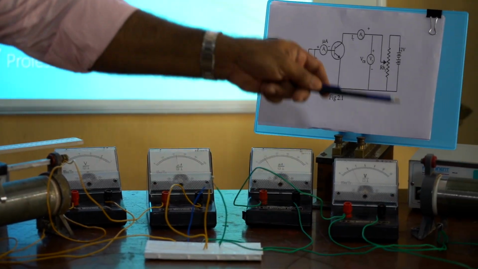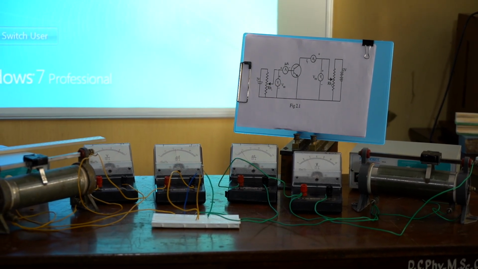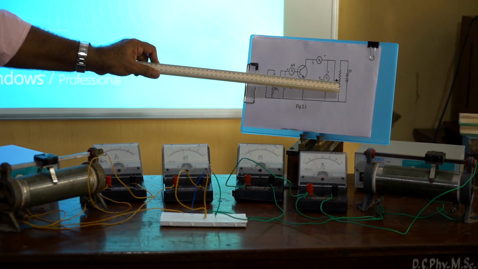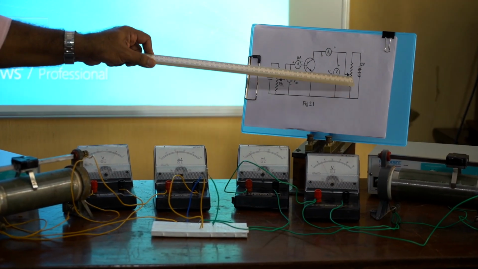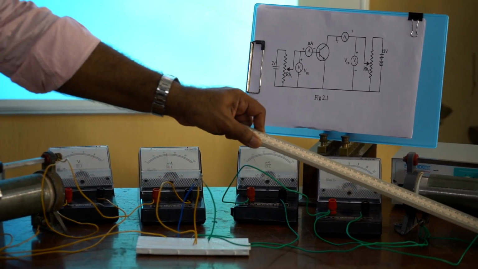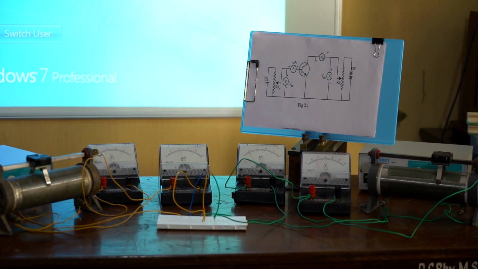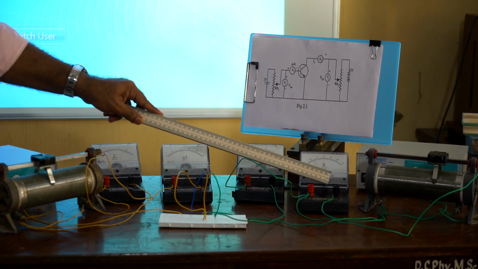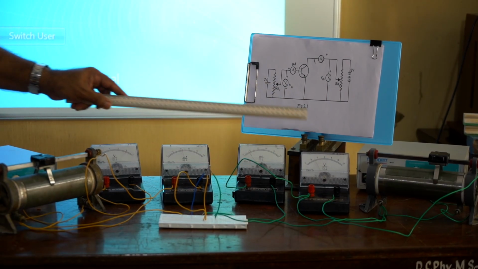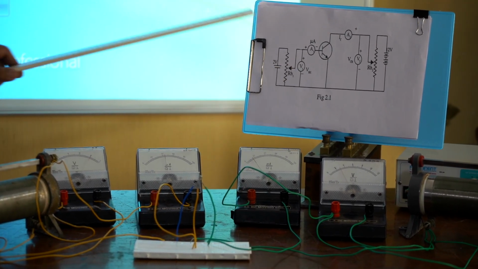Then in the output there is also a voltage source of about 12 volts. The positive is connected to one of the lower terminals and the negative to the other lower terminal, so that behaves like a potential divider arrangement. Using the rheostat RH2 we can change the output voltage, and similarly using the rheostat RH1 we can change the input voltage.